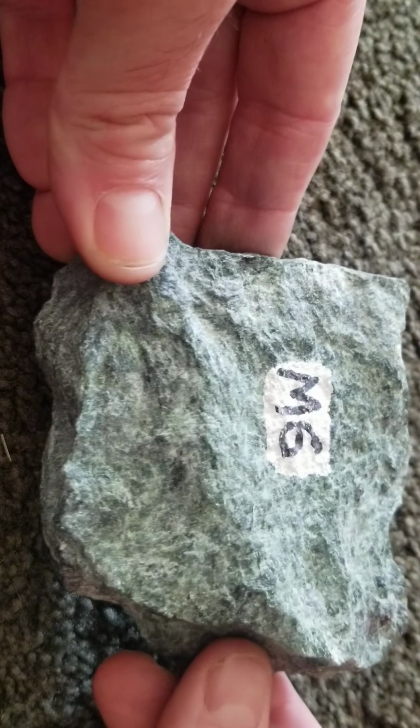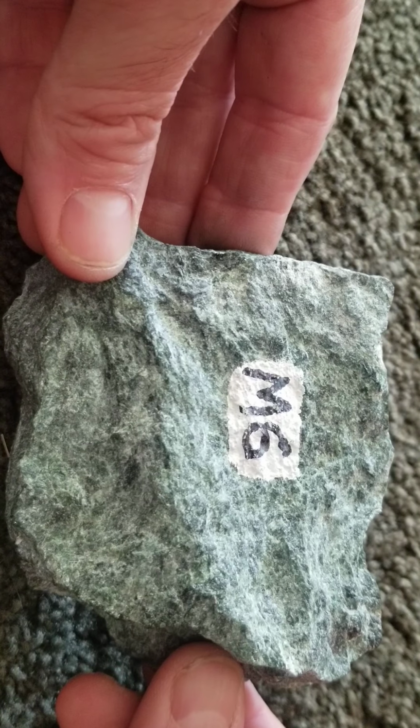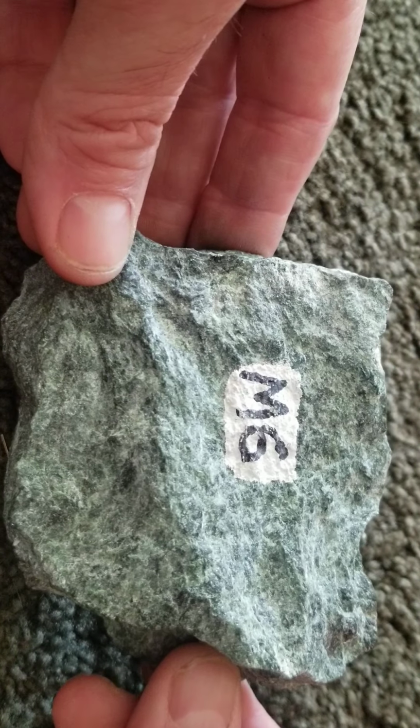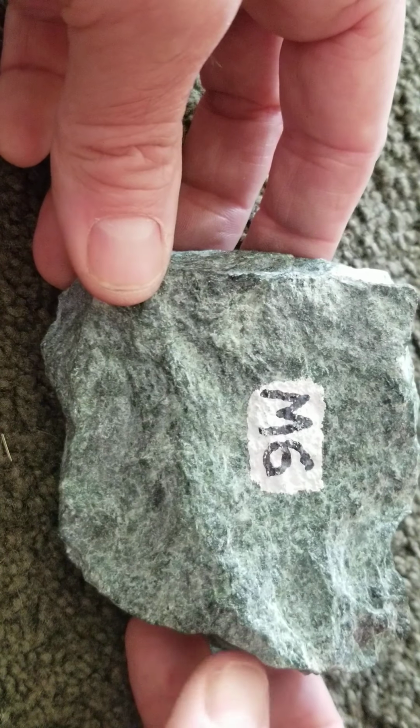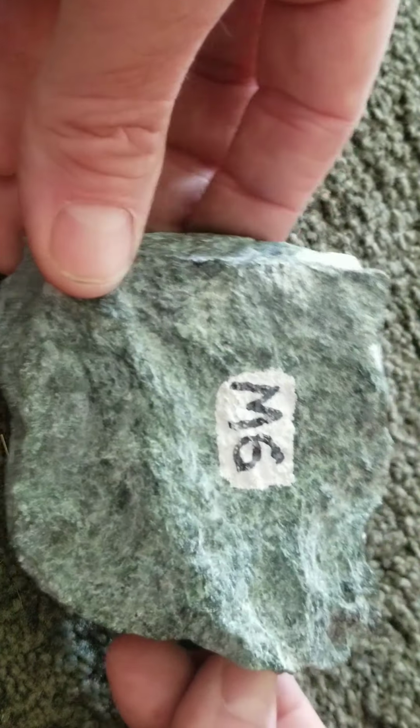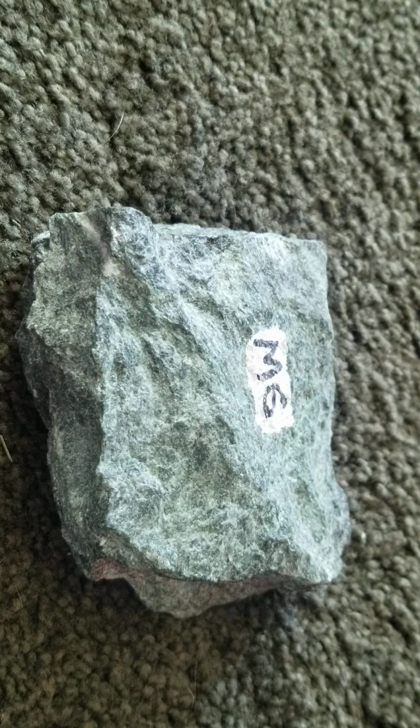And a form of this rock produces asbestos. Another hint about this rock is M6 happens to be the California state rock. So if you're really stuck on this rock, this sort of greenish rock that doesn't really show any evidence of stress-induced layering, just look up what the California state rock is, and that'll be this rock.